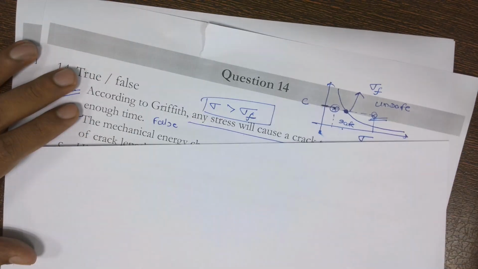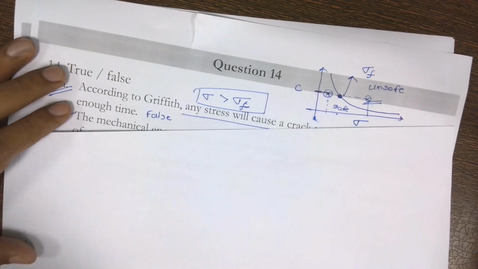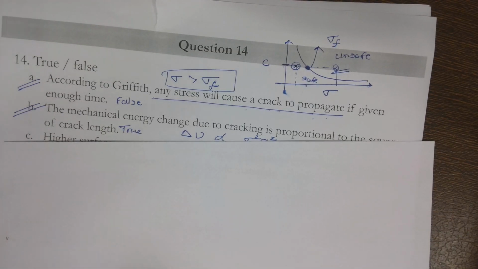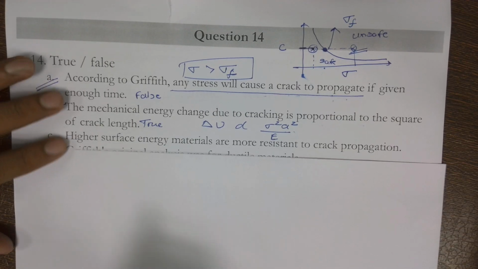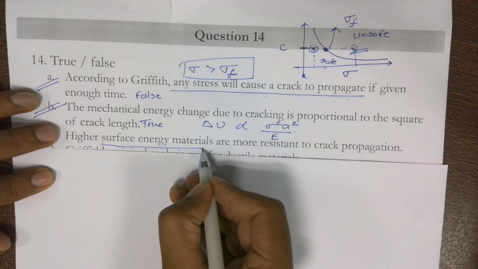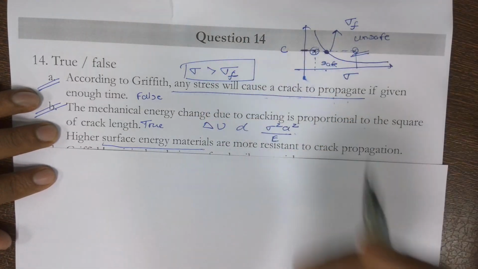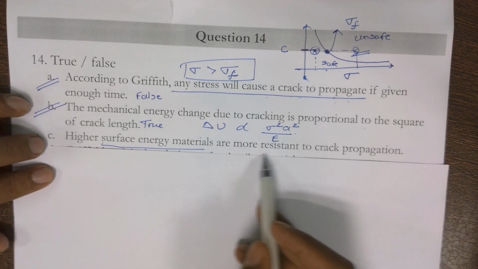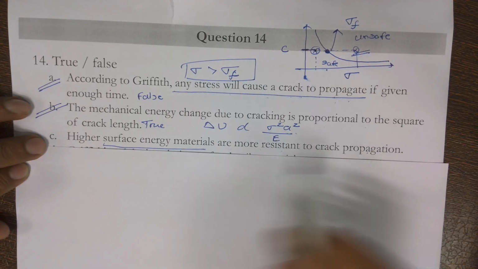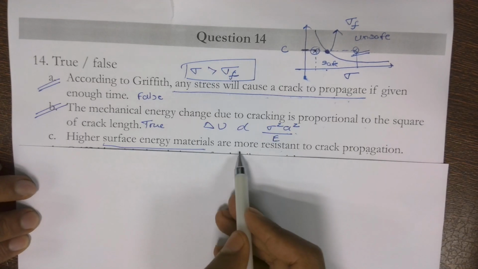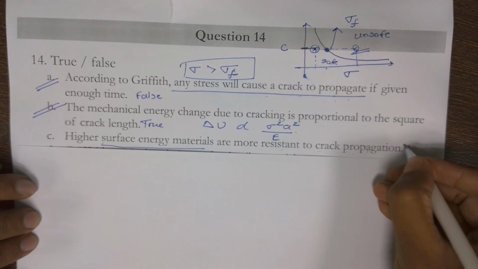Right? Now, if the surface energy is very high, will the crack propagate? It means that my specimen doesn't want this. If the surface energy is very high, it means that the process I am doing is going to increase the energy to a larger extent. So they are more resistant to crack propagation. Right now it is not going to do that. So higher surface energy materials are more resistant to crack propagation. The answer is true.